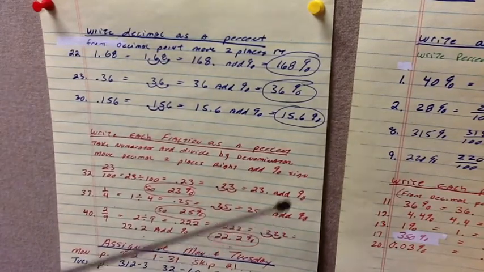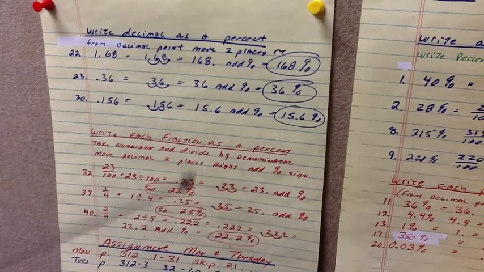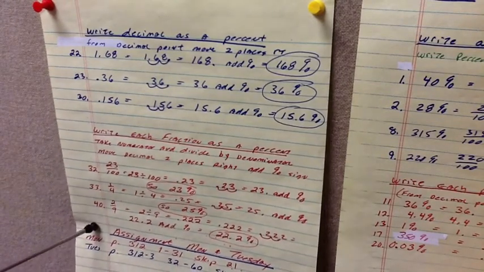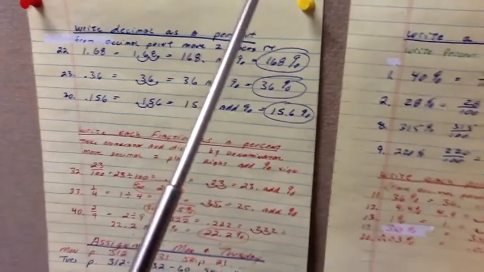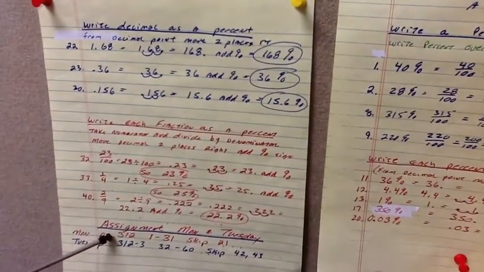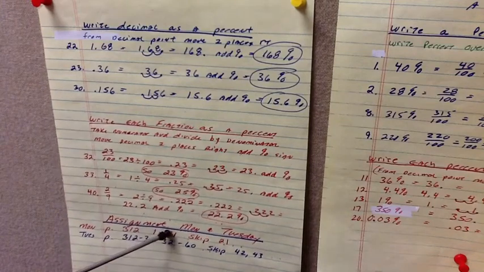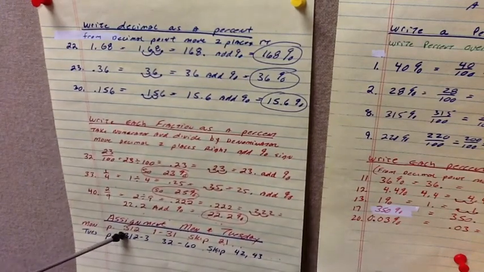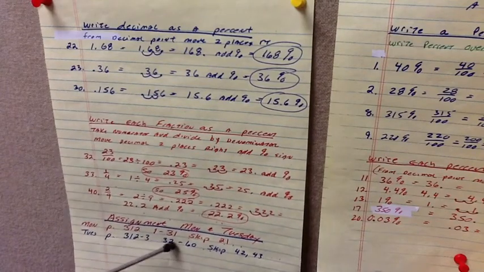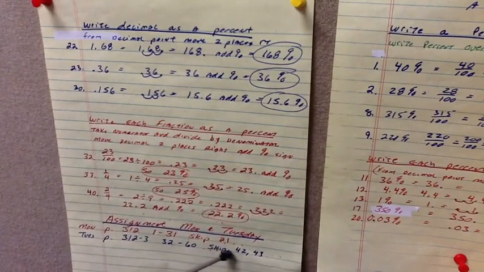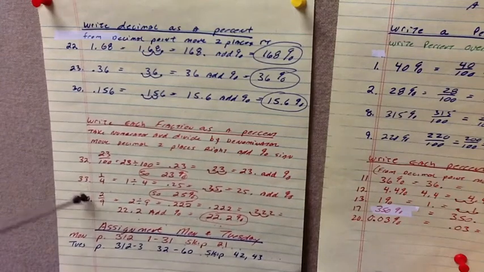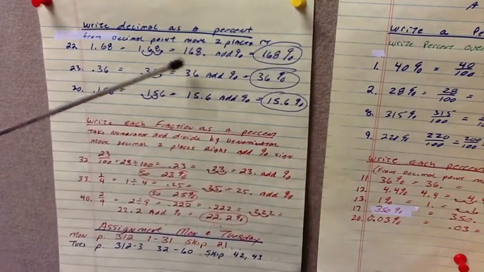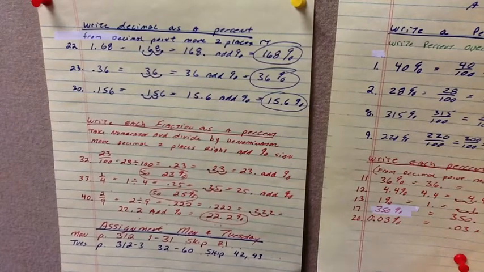Okay, this is kind of a quick overview of all the ways we have to deal with fractions, decimals, and percent. So your assignment for Monday, I hope you can see that okay, but Monday is page 312, 1 through 31. We're going to skip the story problem 21. Tuesday will be 312 and 313, 32 through 60. Skip 42 and 43. I also have this all written on a sheet that you'll all be able to get as well, but this kind of goes over it so you can see what I did on the sheet.